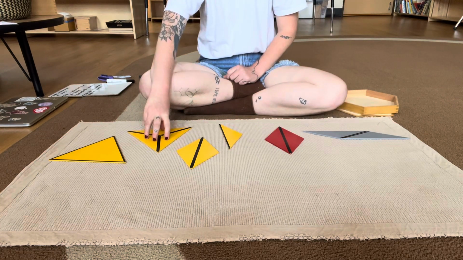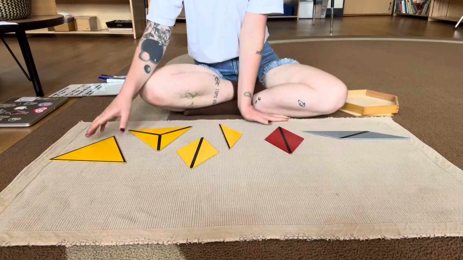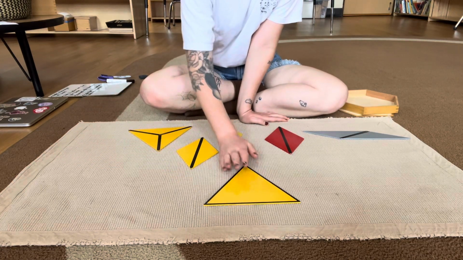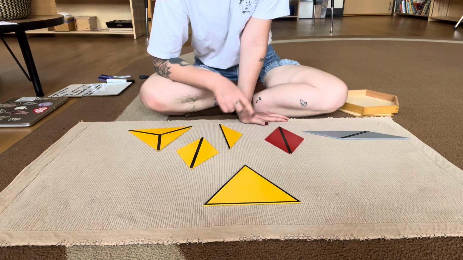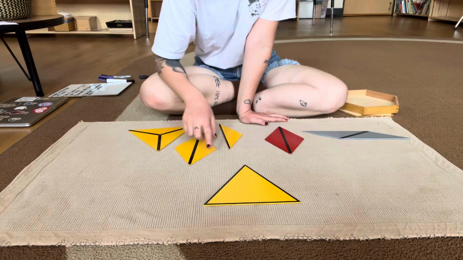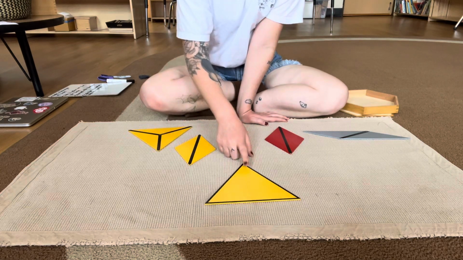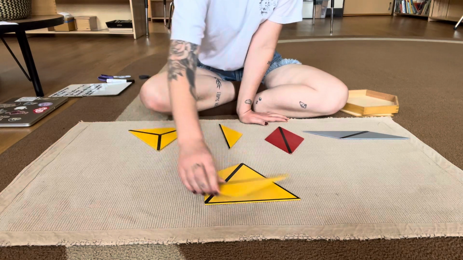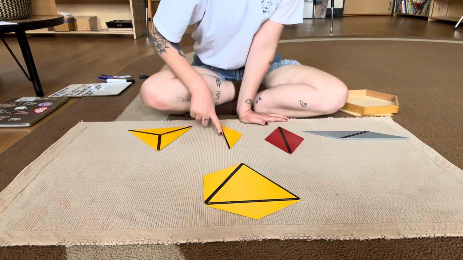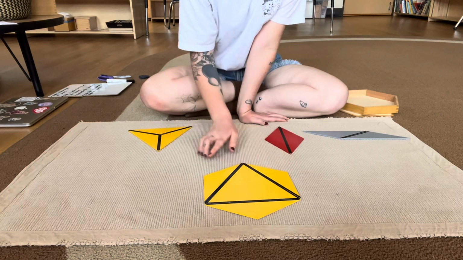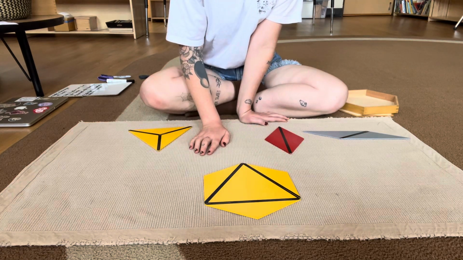So first, we are going to take our equilateral triangle, our base, and we are going to take 3 of our yellow isosceles triangles to make a hexagon. So we're connecting the black lines together and we have a hexagon.